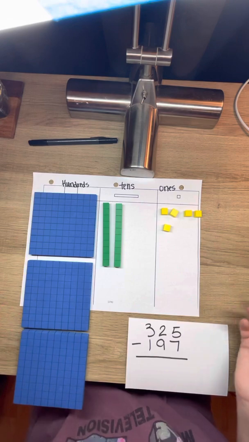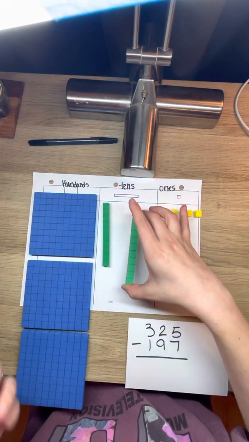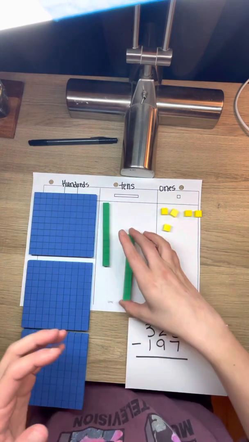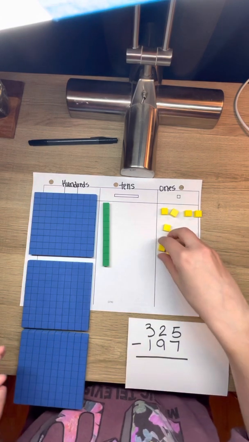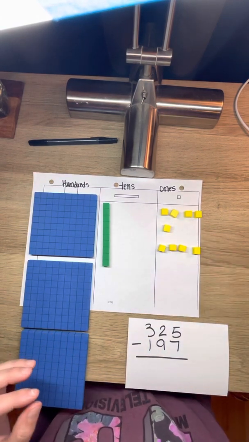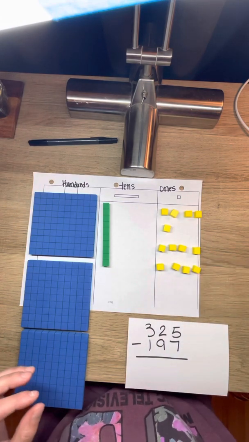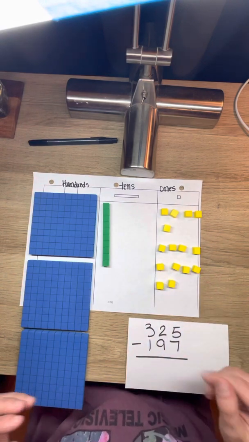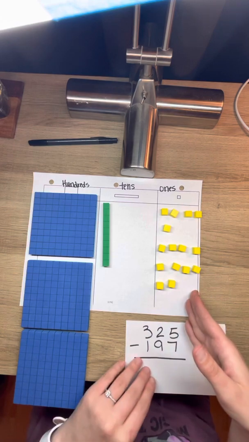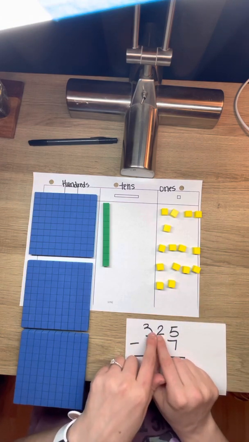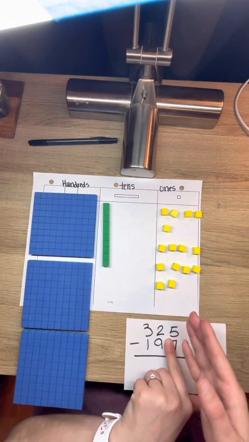We have to regroup. We take 1 ten away from the 10 space, and we put that to the side, and we'll just add 10 units to the 1 space. 5, 6, 7, 8, 9, and 10. So now we have 15 units because we took away 10 and we added that to our 5 that we already had.